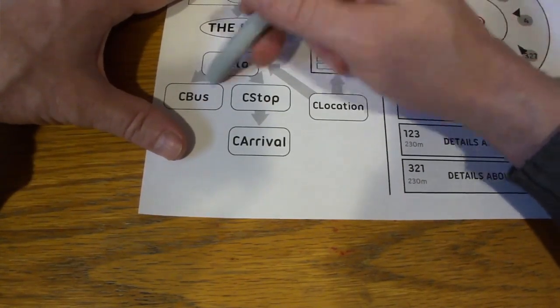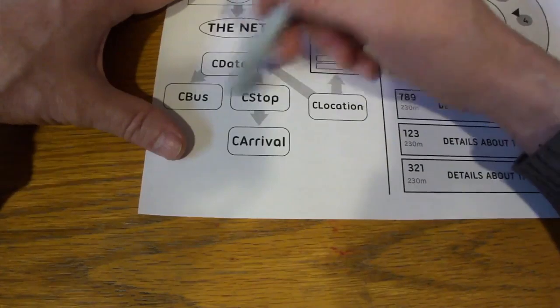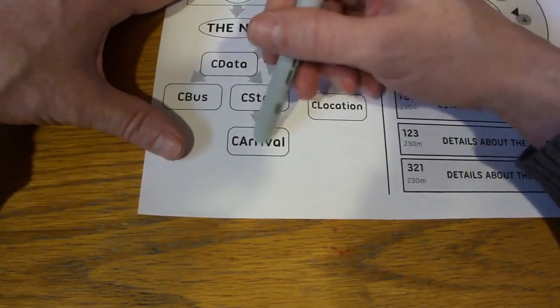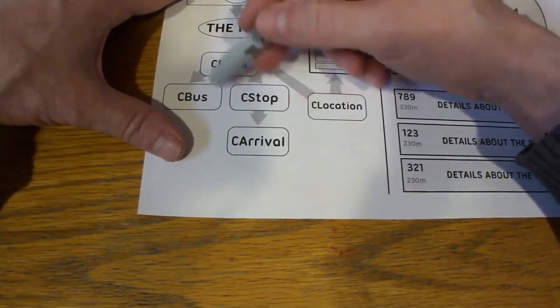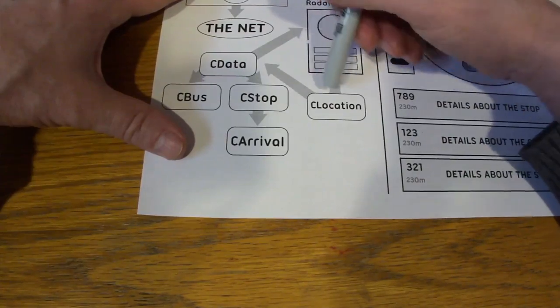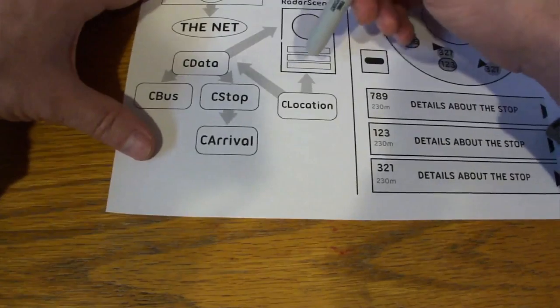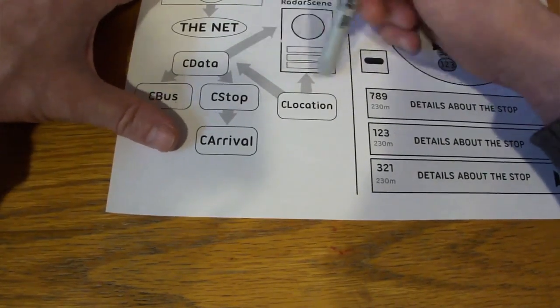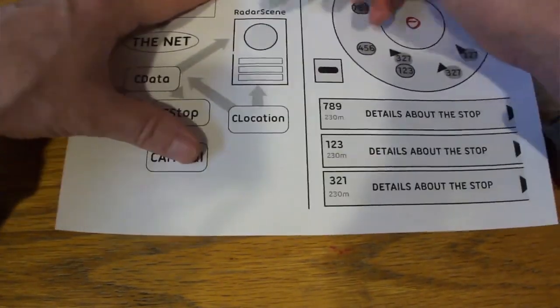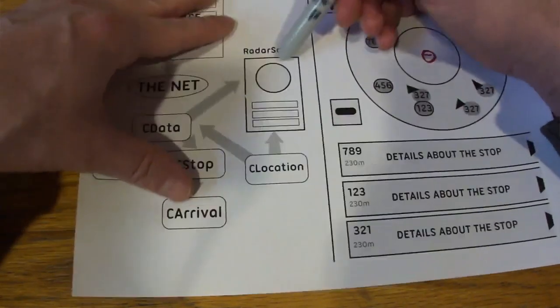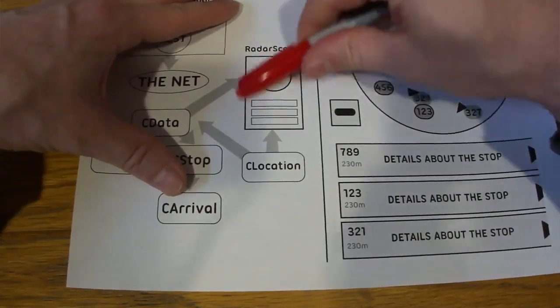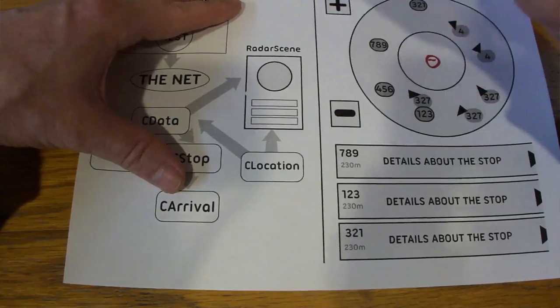We're going to have a CData class, a class of bus, a class of stop. The stop will have a subclass of arrivals. That all, I think, sort of speaks for itself. Then we're going to have a CLocation class, which figures out where we are and feeds that to the data, so it processes that, which then will produce our screen. And we're going to have really just one scene, which is the radar scene.